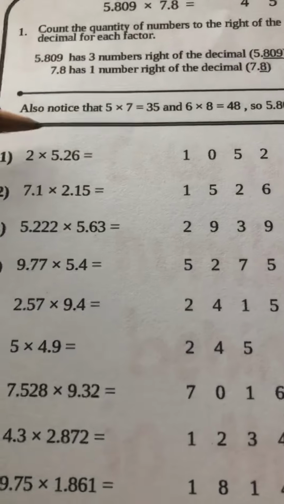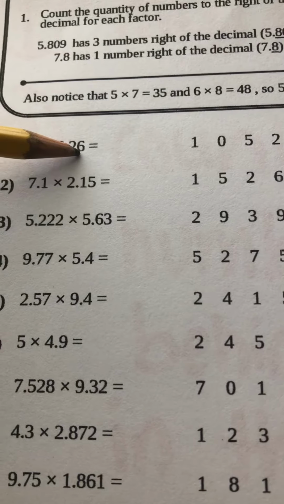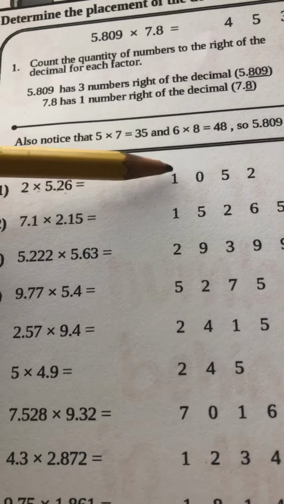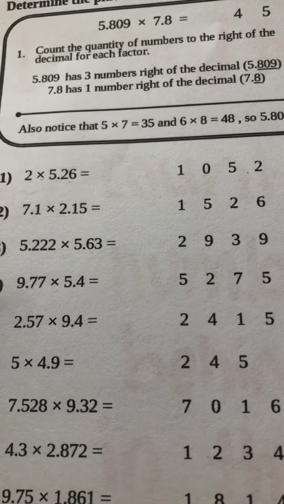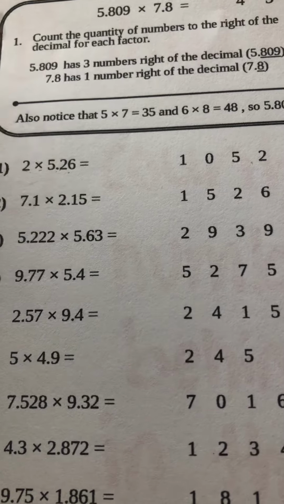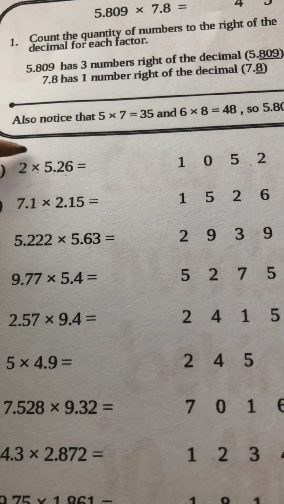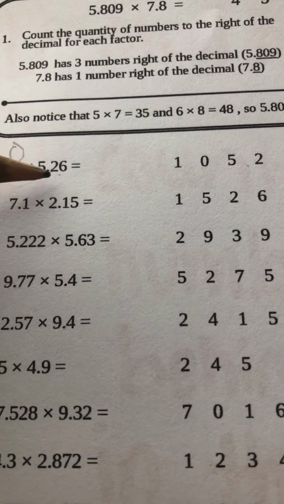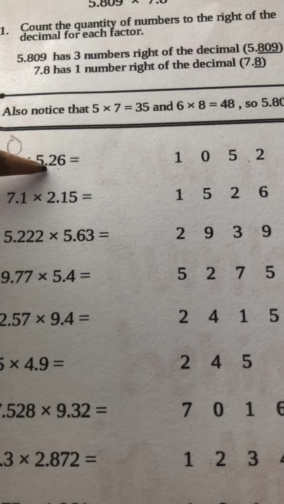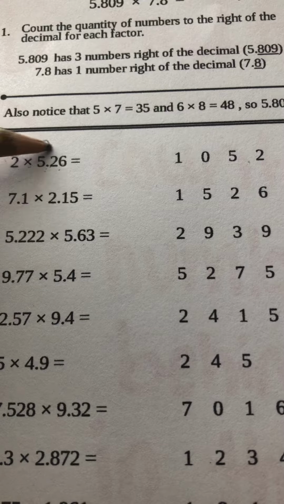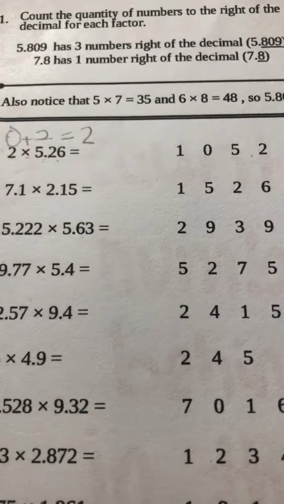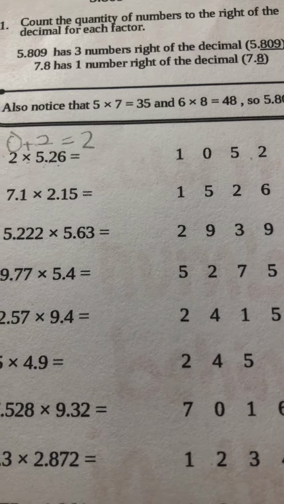Okay, so I have this first problem right here. 2 times 5 and 26 hundredths. Now, the answer's already been solved. They did step 1 for me. The product is 1052, but obviously I'm missing a decimal. So to figure that out, I count how many numbers are behind a decimal here. Well, there is no decimal, so there's 0 numbers. How many numbers are behind a decimal here? Well, here's my decimal, and there's 1, 2. I add those numbers together, 0 plus 2. My answer is 2.